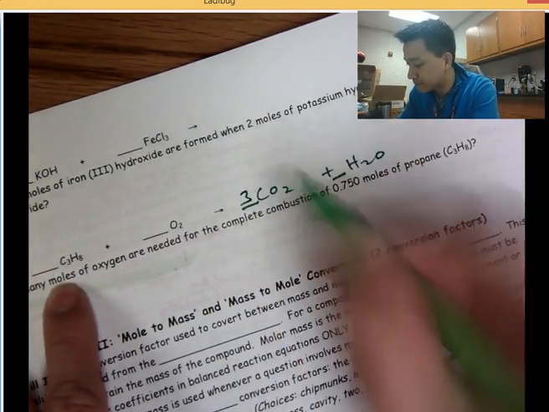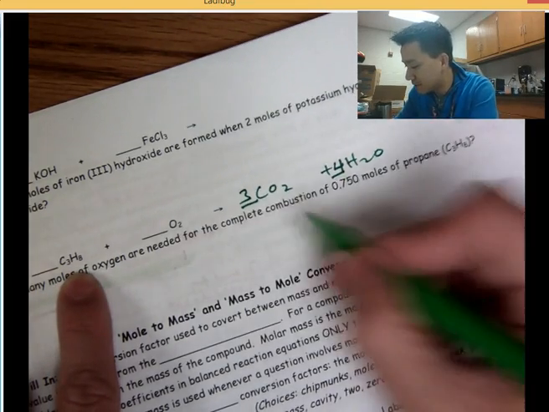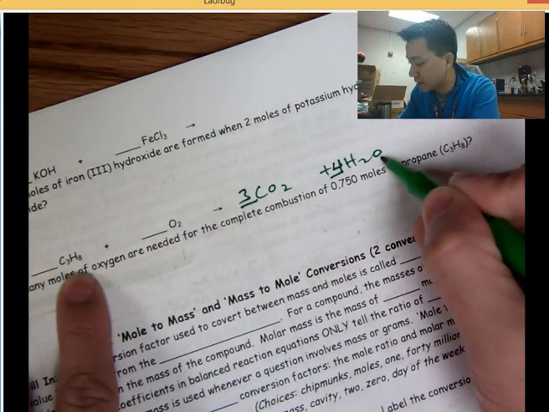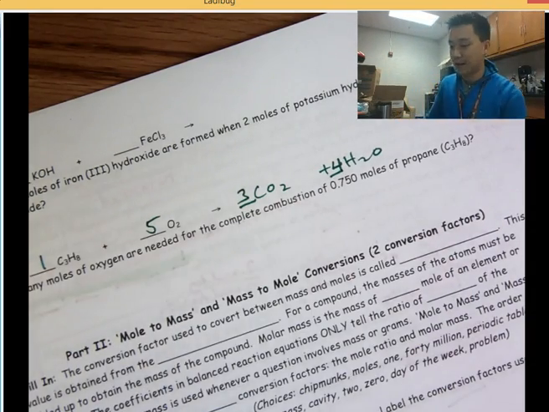3 C's, 4, that'll make 8 H's. That gives us 6 oxygen right here on the right, 4 more oxygens right here. That's 10. So then I need a 5 there. So there's your balanced equation for number 11.